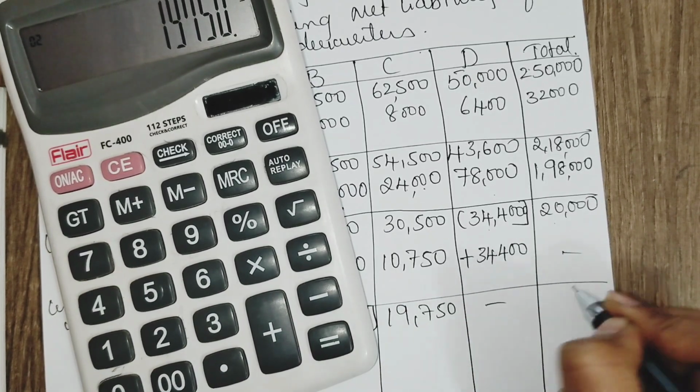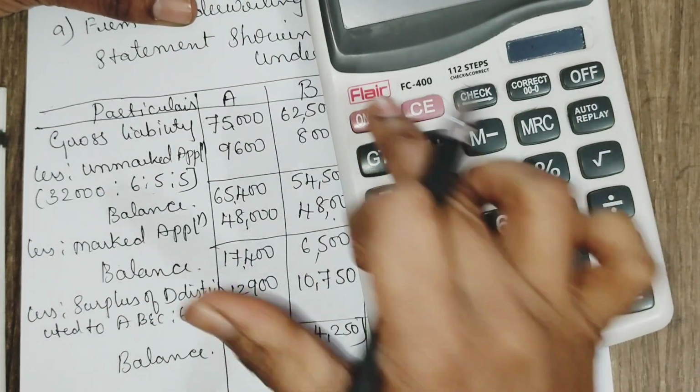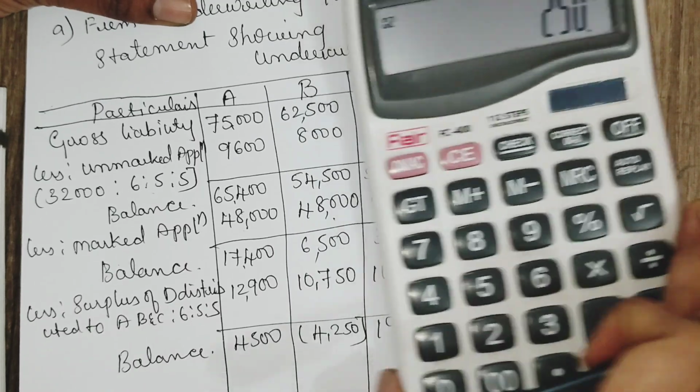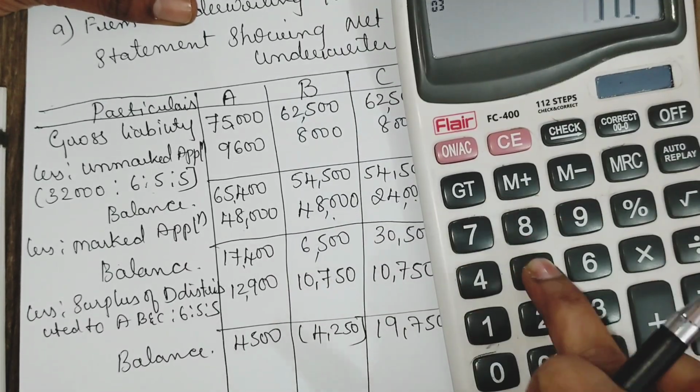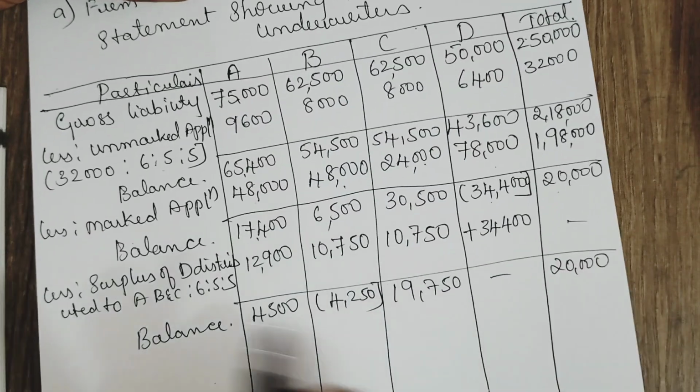And here it is nil, and here the total is going to be 20 only. We'll cross check. Okay, 4,500 minus 4,250 plus 19,750. See, the total is coming same, 20,000.